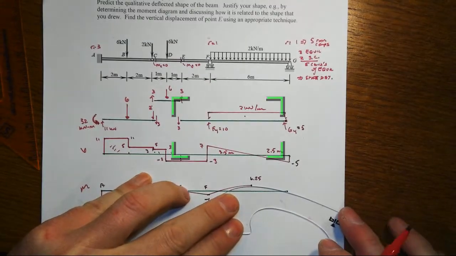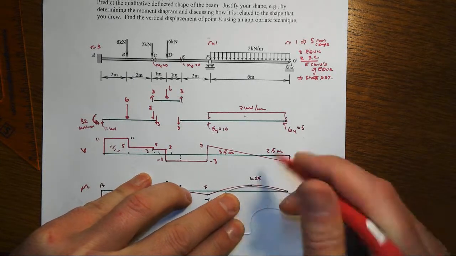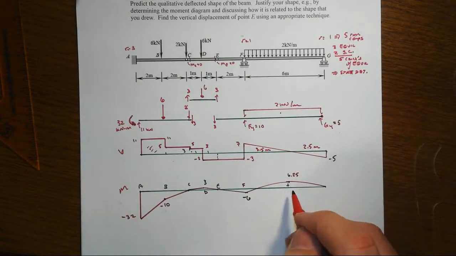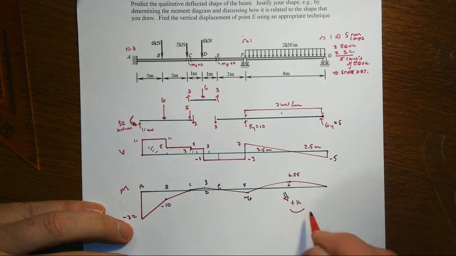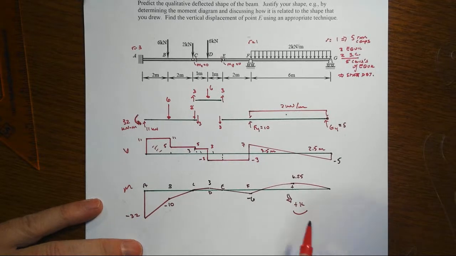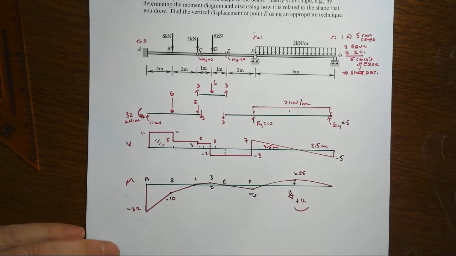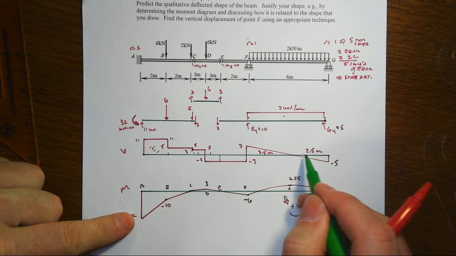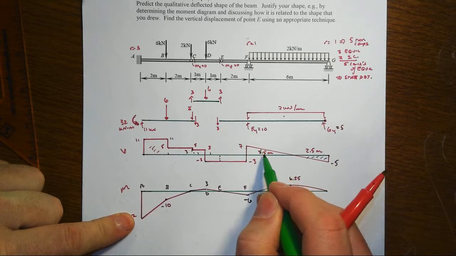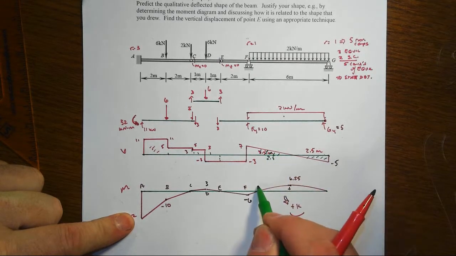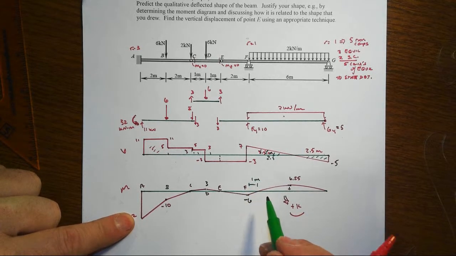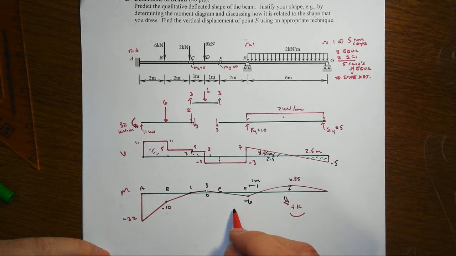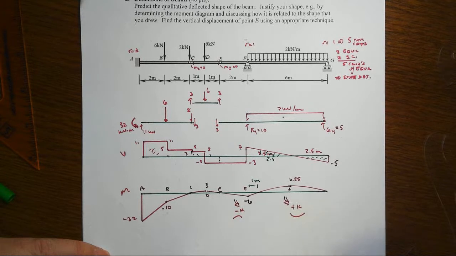We know that positive bending moment means positive curvature, so that's positive here. That means we're going to have a deflected shape that goes up like that. And notice the symmetry that we're going to end up with here. 2.5 over here will be balanced by 2.5 over to here, so the inflection point is a net of 1 meter from there.